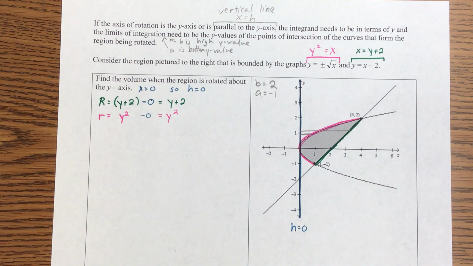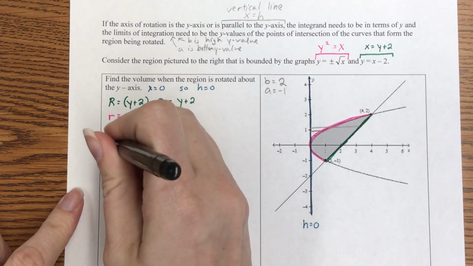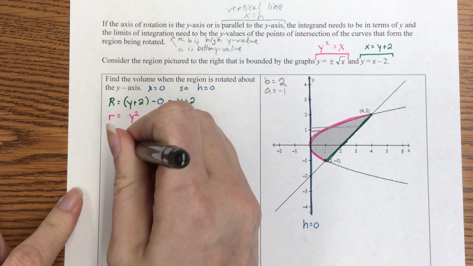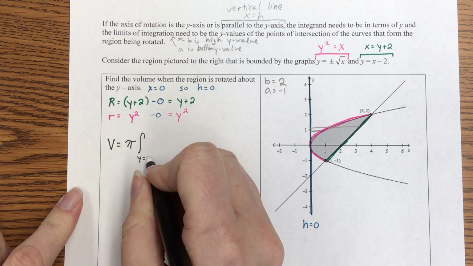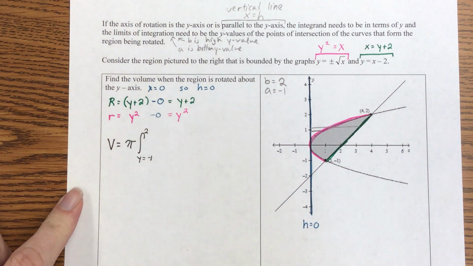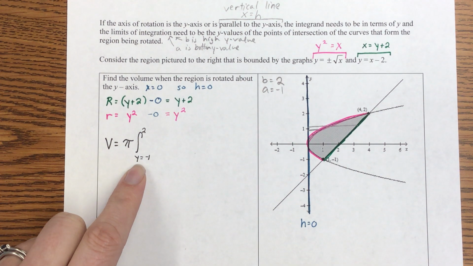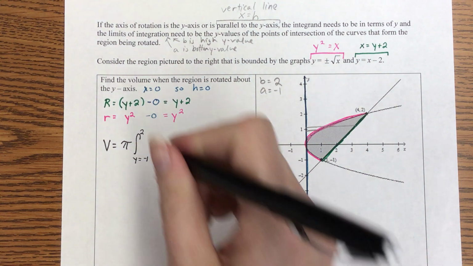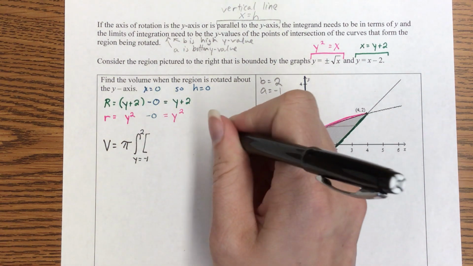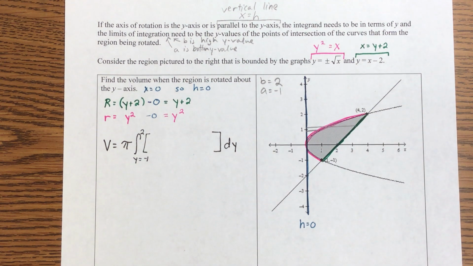All right, let's find our volume. So volume will equal pi times the integral from y equals -1 to 2. Notice I put y equals. Normally when we do this, it's always x values. Since it's something different than normal, I put y equals. All right, let's make a bracket. It's going to be a dy this time instead.